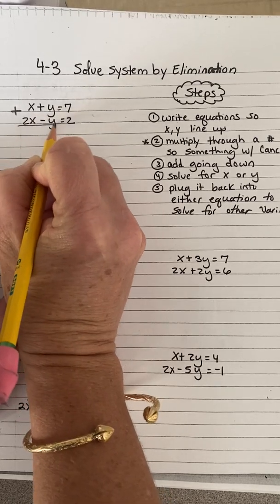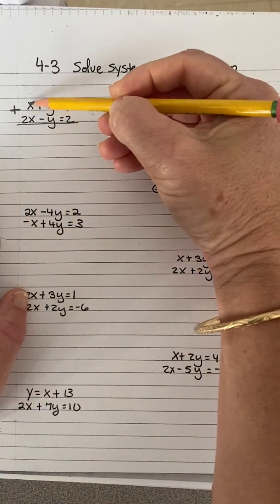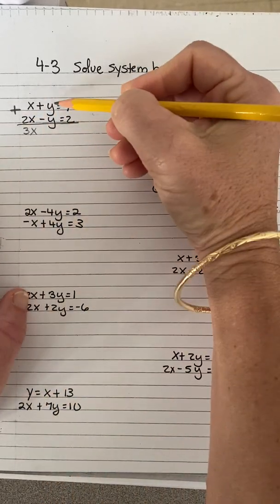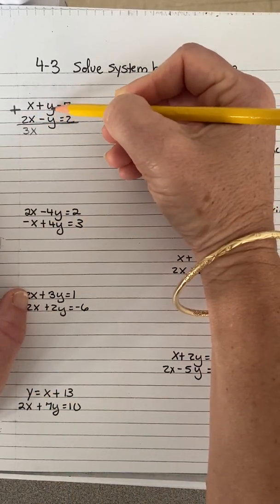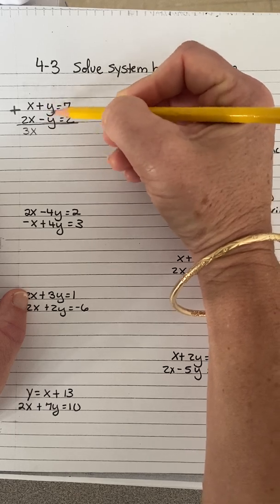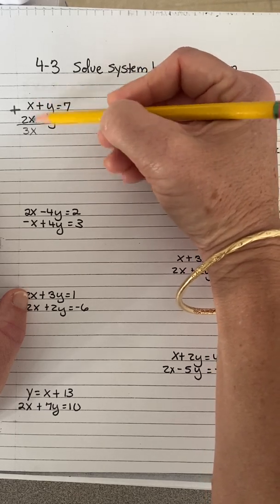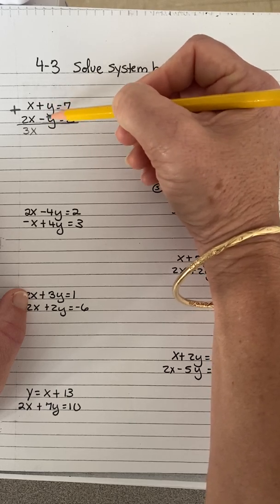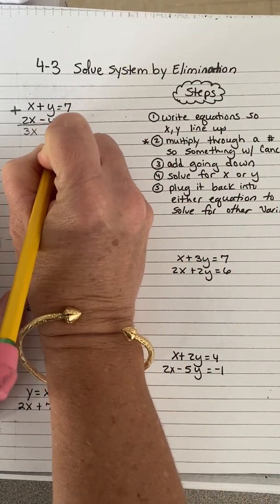So if I were to add this right now going down, I would get 3x. Do you see here how if I have a positive y and a negative y, that's going to cancel out? That's what I want. I am going to only do this if something can cancel out. So something can cancel out right here. My y's are going to cancel out, and I'm going to get 9.